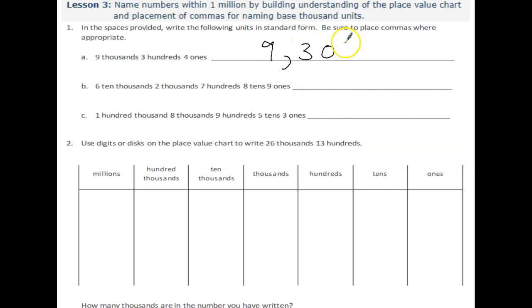It said nothing about 10, so I'm going to put a placeholder in my tens and 4 ones. Not sure if I read that correctly the first time, but it was 9,000s, 3 hundreds, 4 ones. And that's how it would look in standard form. So now we have 6 10,000s, 2,000. So 6 10,000 is 60,000. 2,000 is 2,000. So now we have 62,000, 700s, 8 10s, and 9 ones.